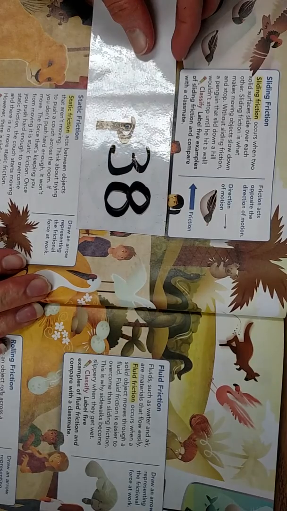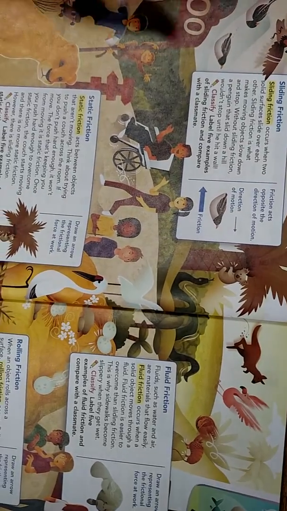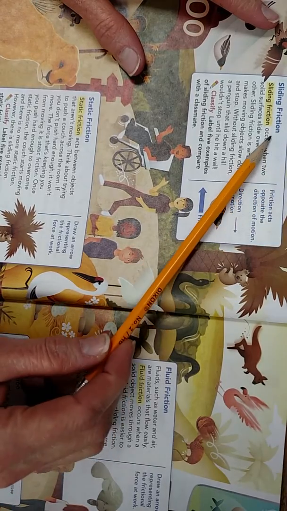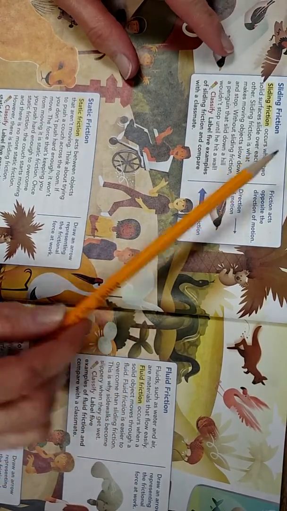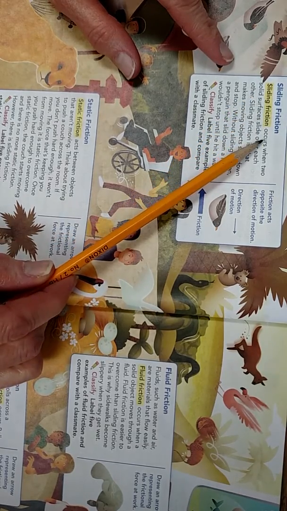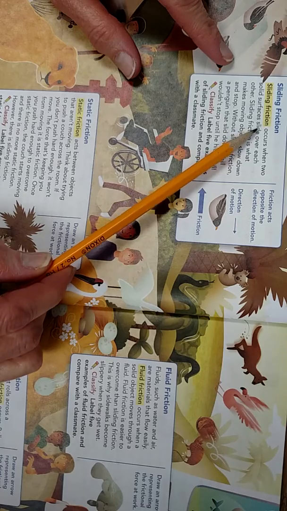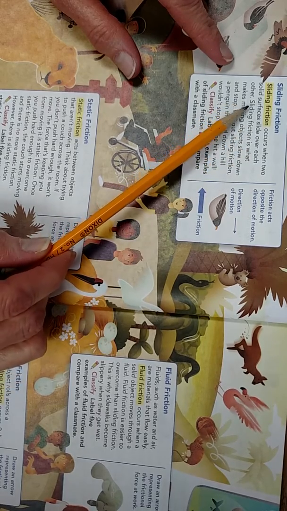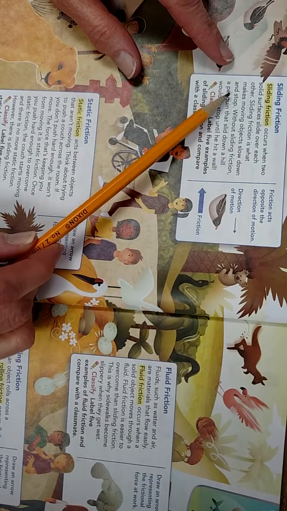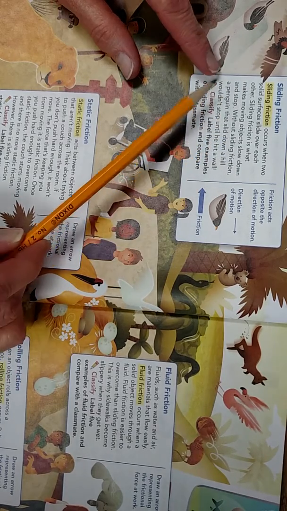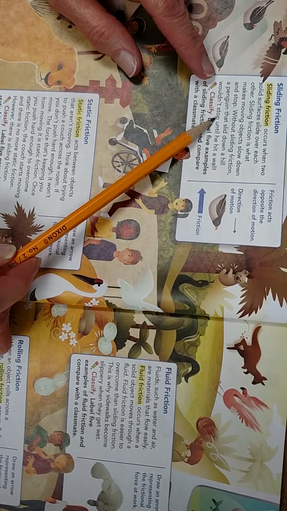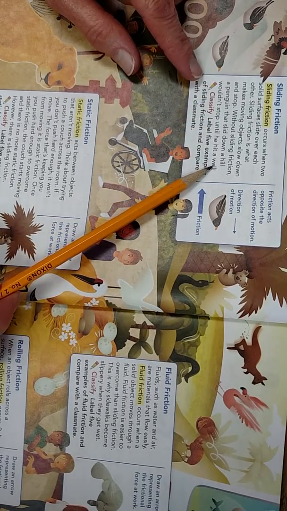Page 38, talking about the different frictions. Sliding friction. So let's talk about that. Sliding friction, one of our vocab words, occurs when two solid surfaces slide over each other. Sliding friction is what makes moving objects slow down and stop. And without sliding friction, a penguin that slid down a hill wouldn't stop until he hit a wall.